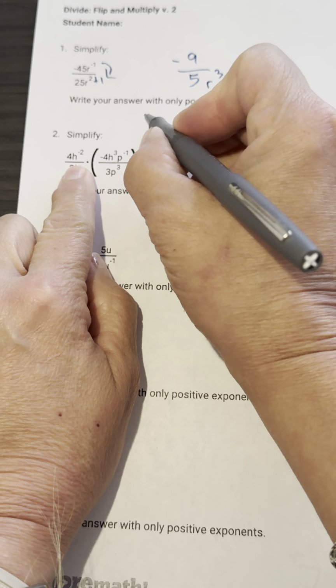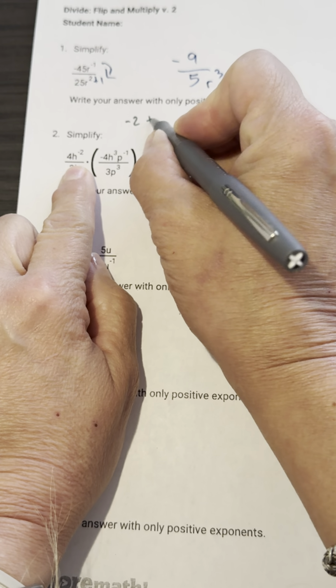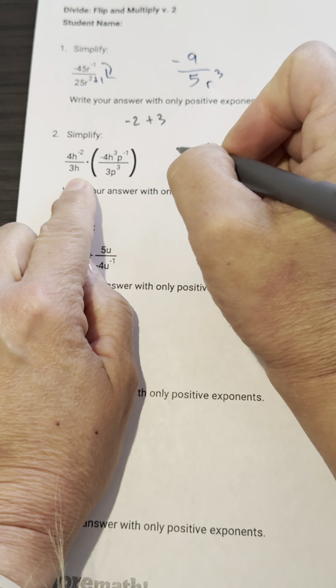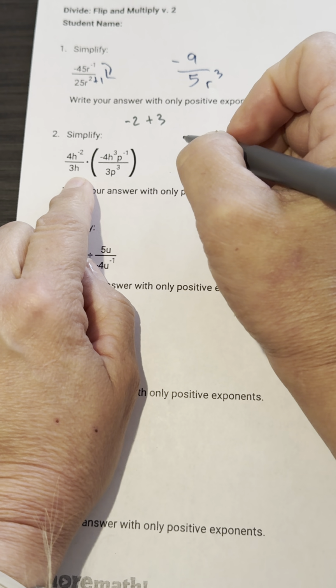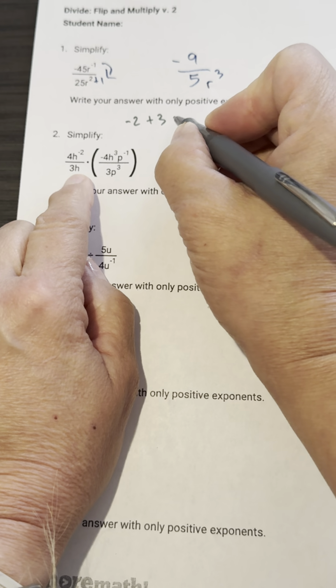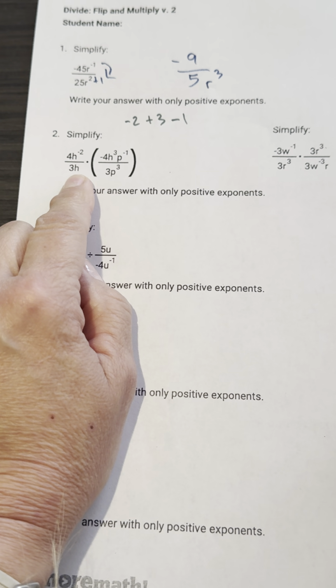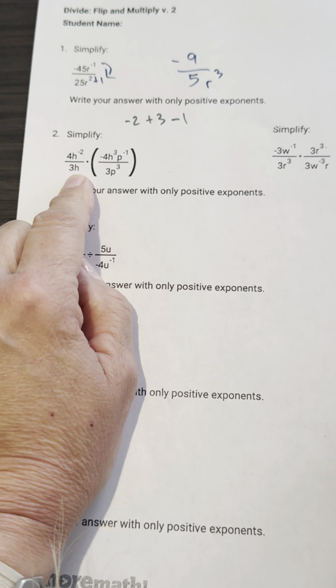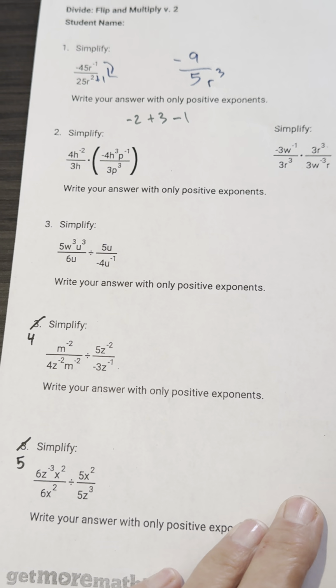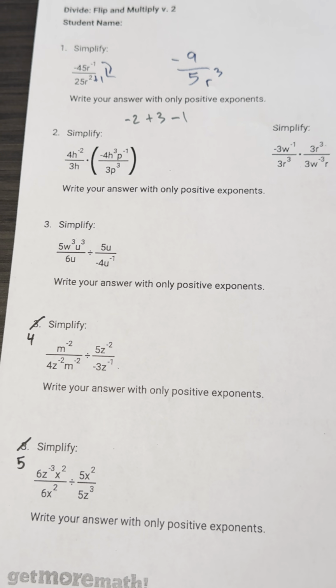So for the h, we have negative 2 plus the 3. And then when you divide, you do what? Subtract. So we're going to subtract 1. So what do we get? 0. Exactly. So the h's are gone.